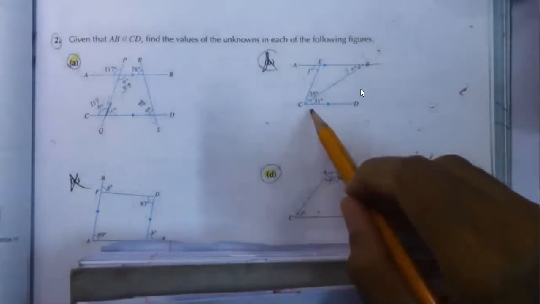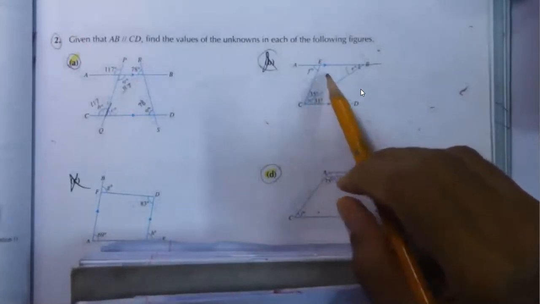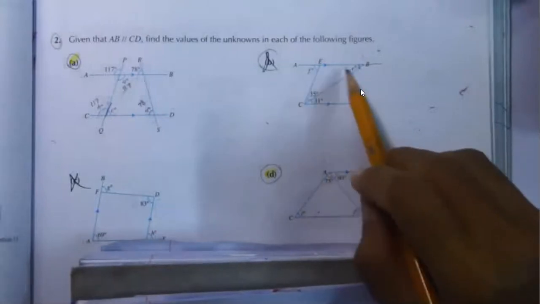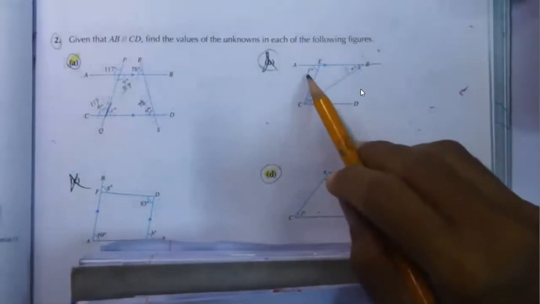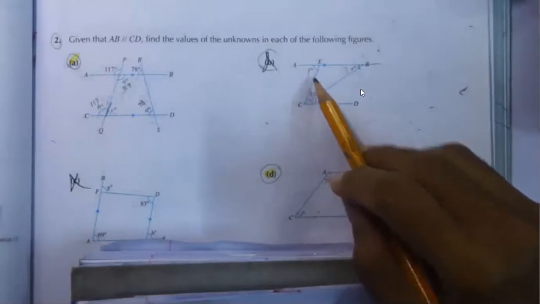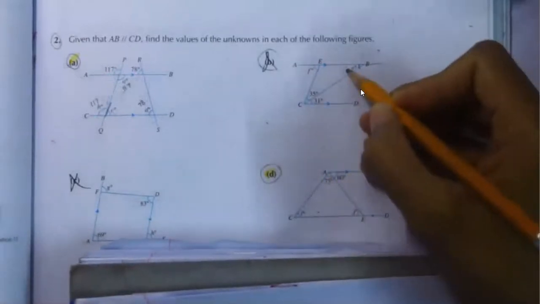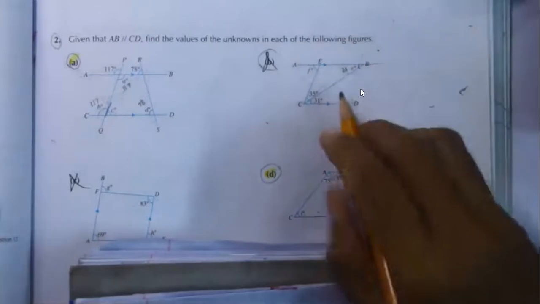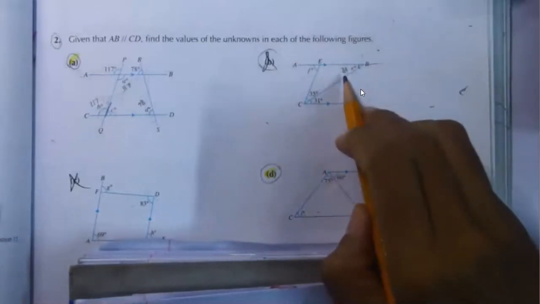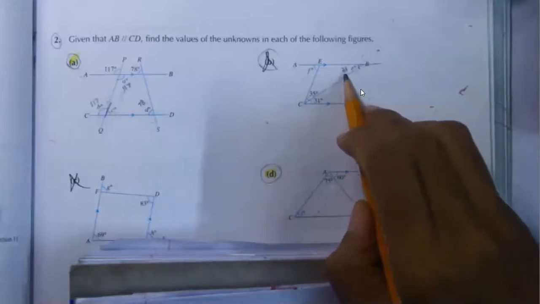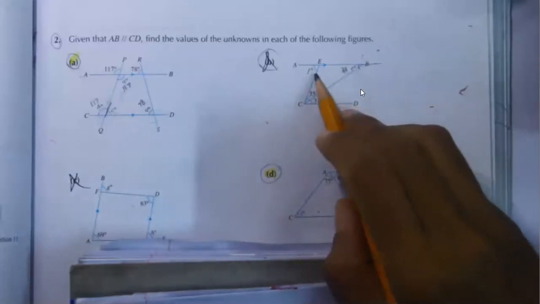A and F are on the same line. No, she's saying E and F are on the same line. Are you talking about this E and F? So she said E equals 31, right? So it is 31 plus F equals 180. Okay, Sabia, ask again. She's saying, teacher, can it be 31 plus F equals 180 because they both are on the straight line?